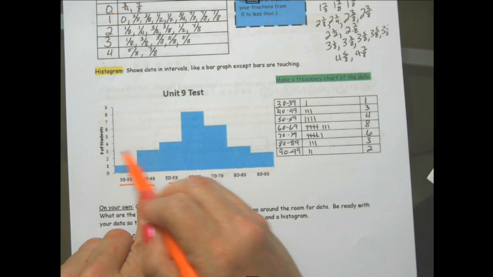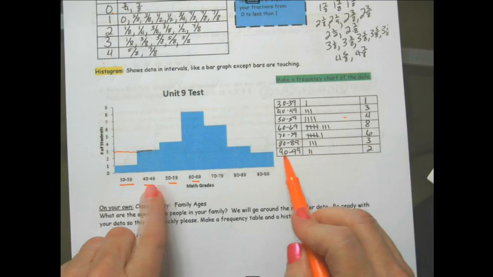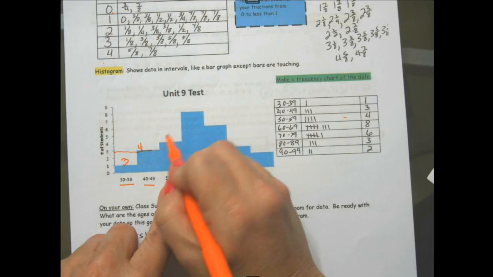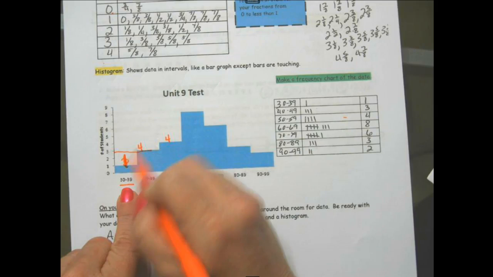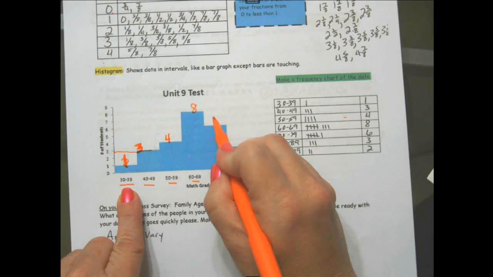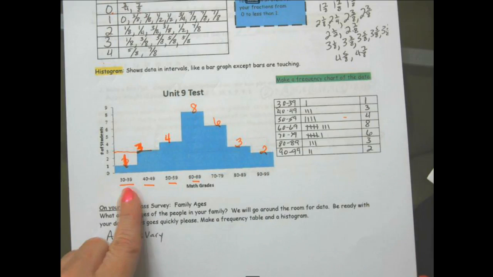There was 3 between 40 and 49. So 3, 4, no, 1, I'm sorry, 3, 4, 8, 6, 3, and 2.